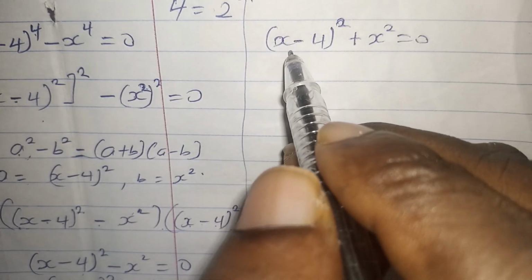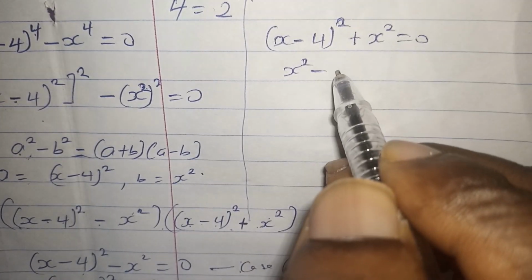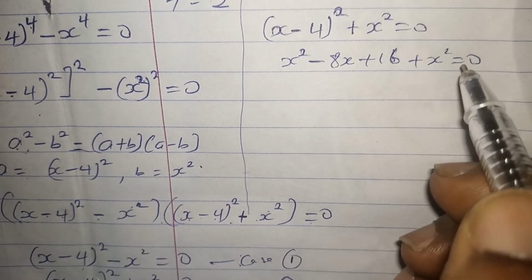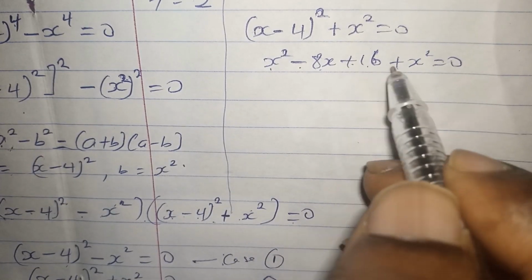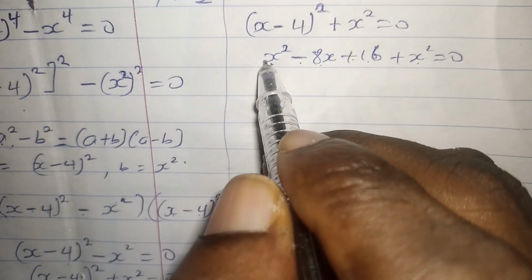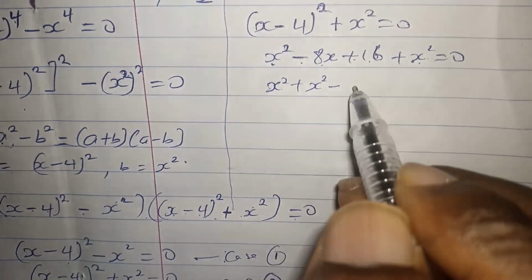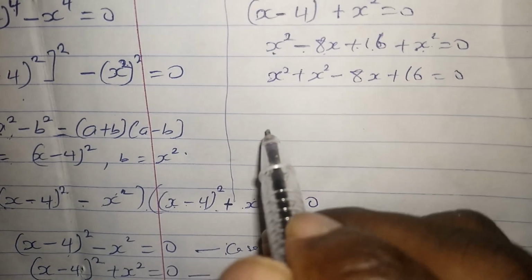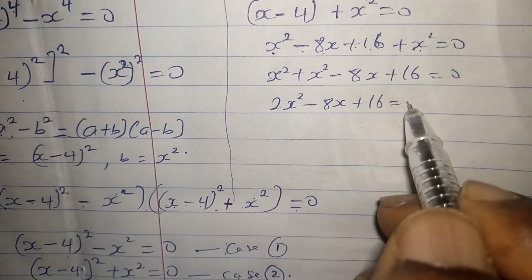The next thing we are going to do is open this bracket. If we open the bracket, we have x squared minus 8x plus 16 plus x squared equals 0. We pick the like terms together, because both have a positive sign: x squared plus x squared minus 8x plus 16 equals 0. So we have 2x squared minus 8x plus 16 equals 0.